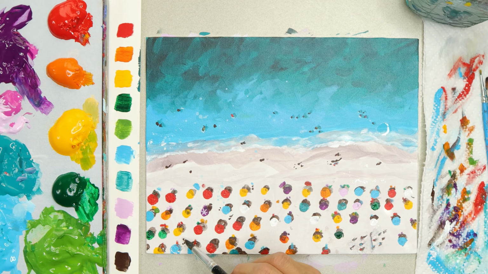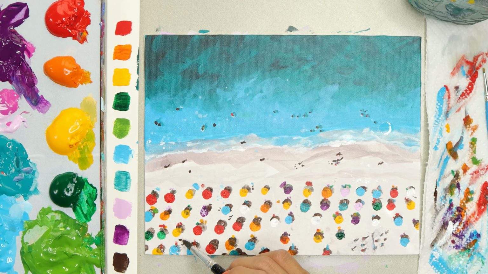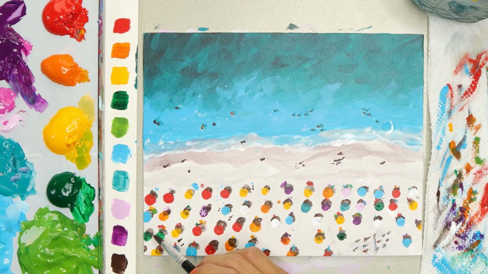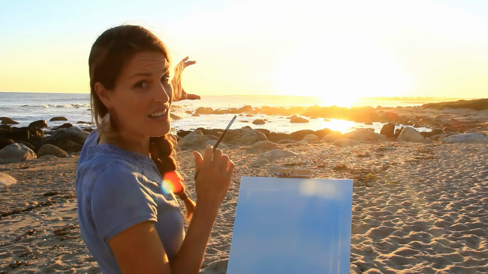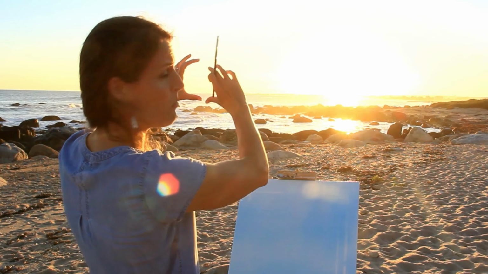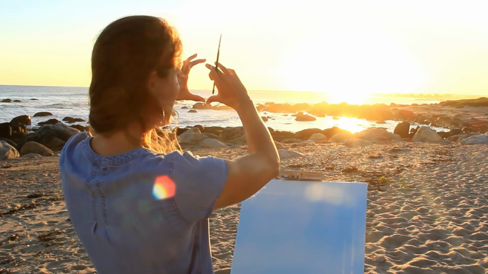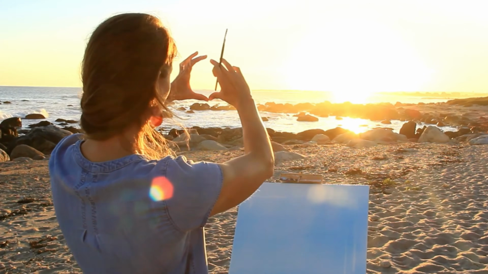And while we're looking overhead, why not add some people? Look at all these people enjoying the beach with their colorful umbrellas. I love to paint inspired by my travels, and this one takes you to Mexico. Let me show you some other beach demonstrations of where I've painted at the beach.